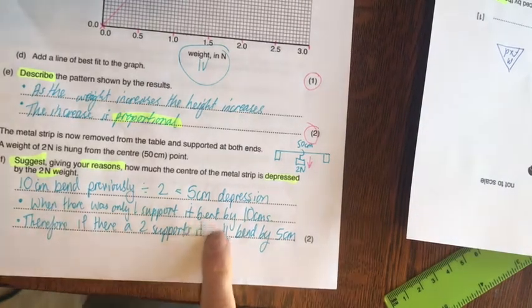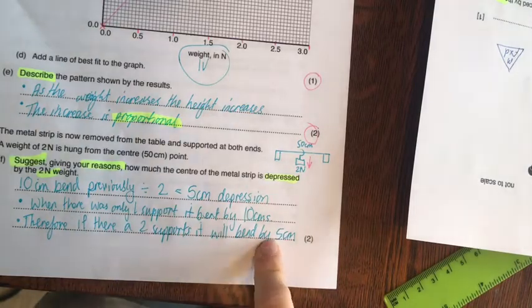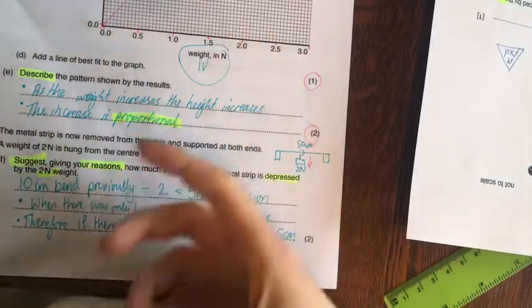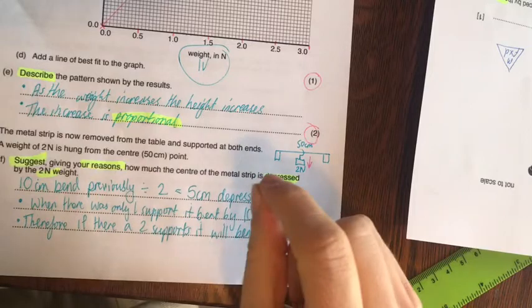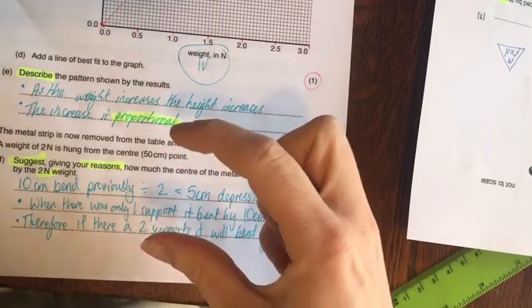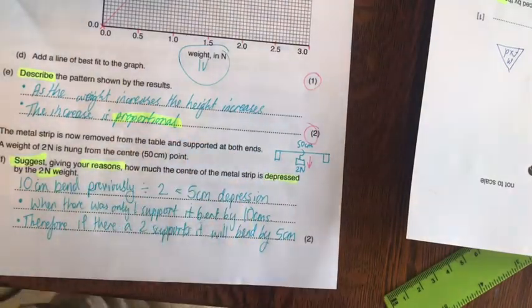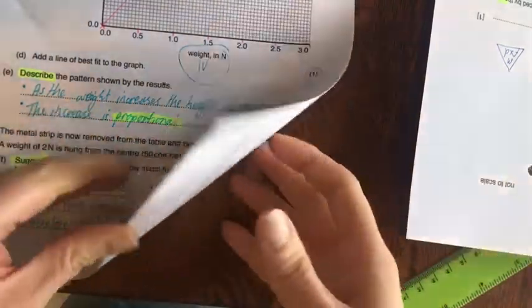Right, so when there was only one support, it bent by 10 centimetres. Therefore, if there were 2 supports, it will bend by 5 centimetres. Again, this will make you probably think of the springs in parallel where they only stretched half the amount because they were sharing the weight. It's a kind of similar concept to that. And I think that's the end of that question.